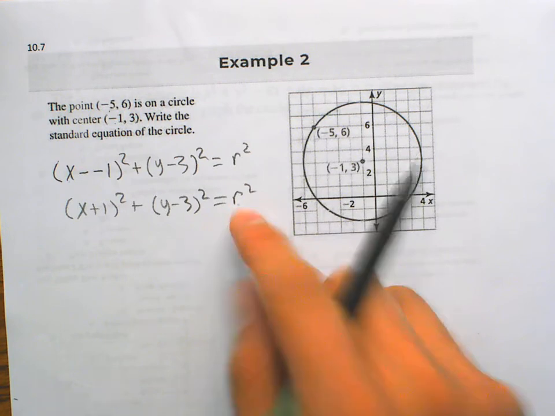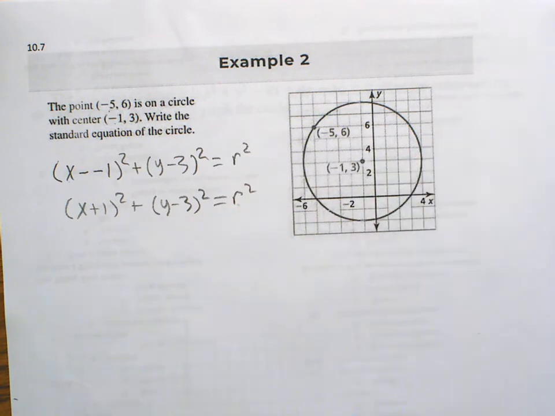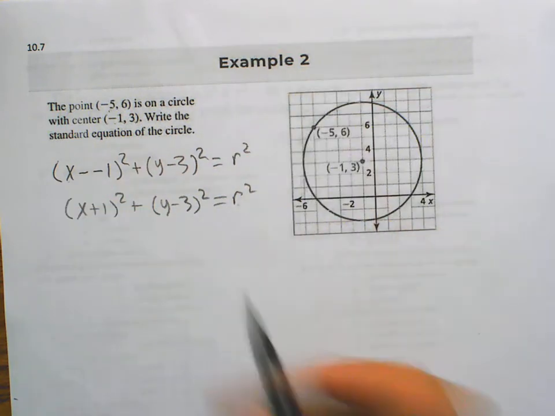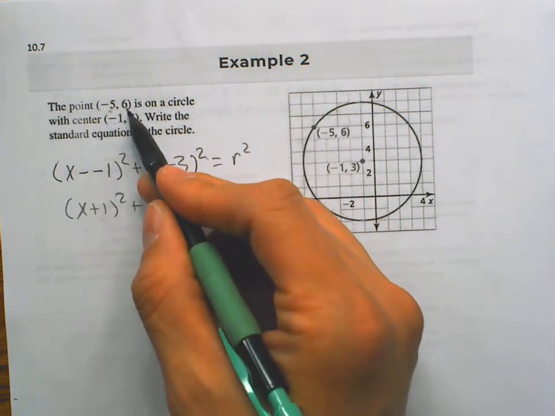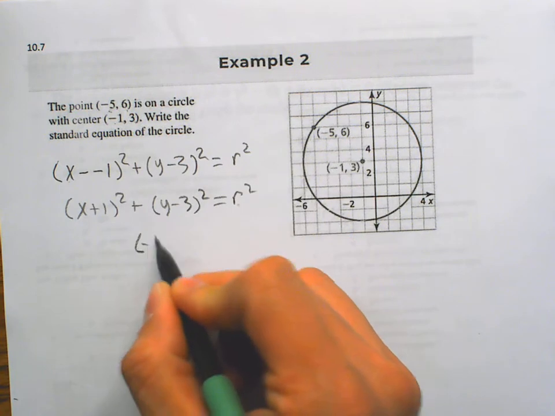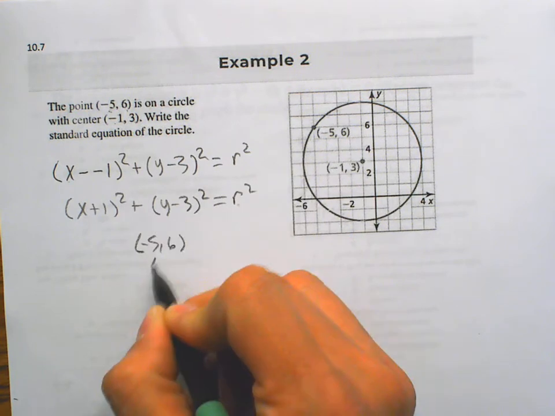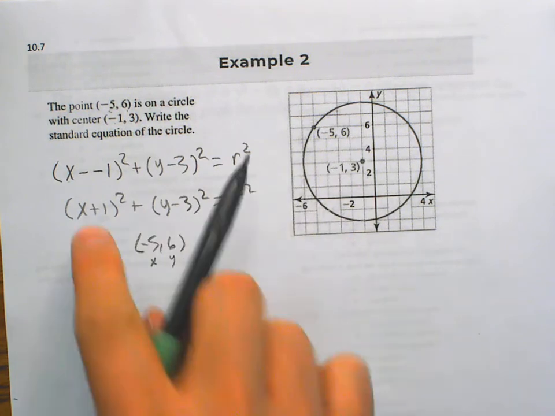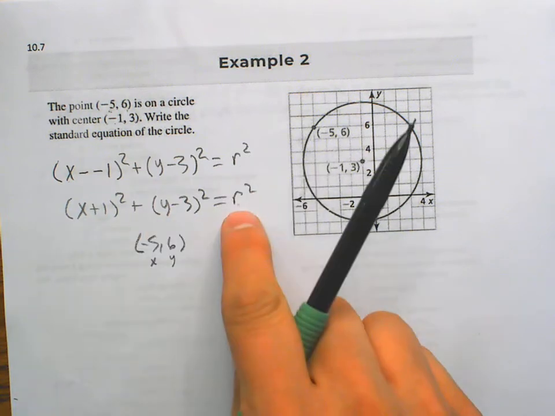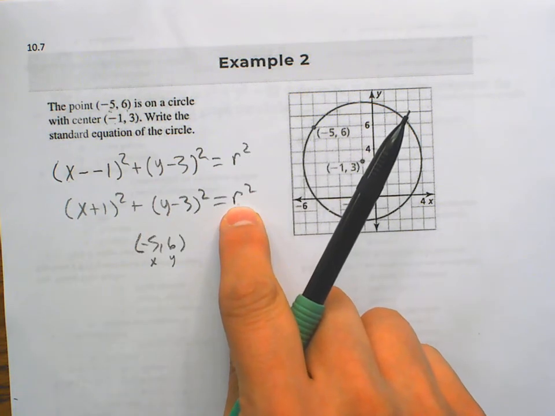Now the book does it like a distance formula, but I'm thinking distance formula is pretty much what this is. I'm going to use the point (negative 5, 6), which is a point on the circle. I'm going to substitute those values into x and y and determine what r squared is going to be.